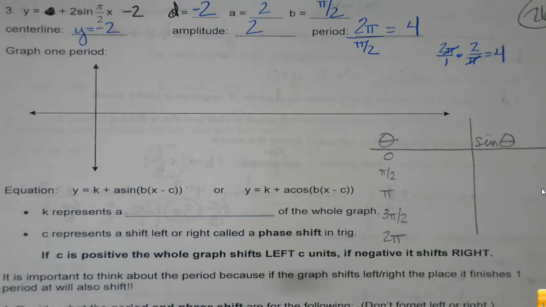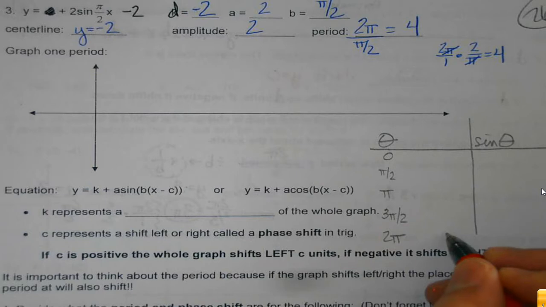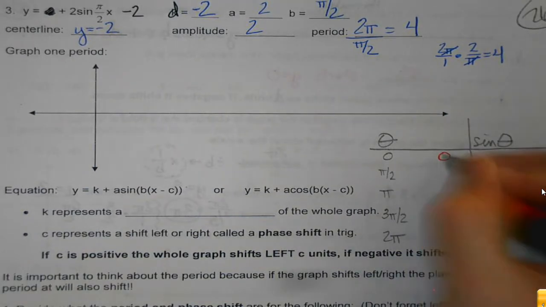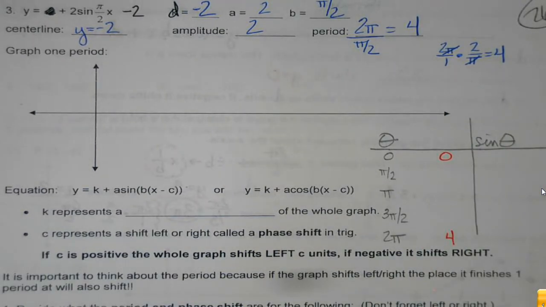Because here what I know is, I know this last theta value is going to be 4, because I just figured out that's how big my period is. I know this first one is going to be at 0.